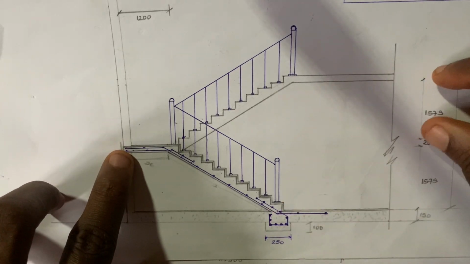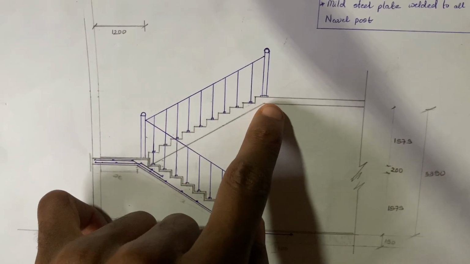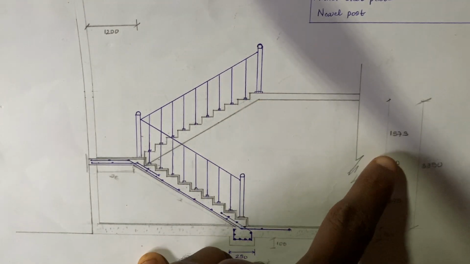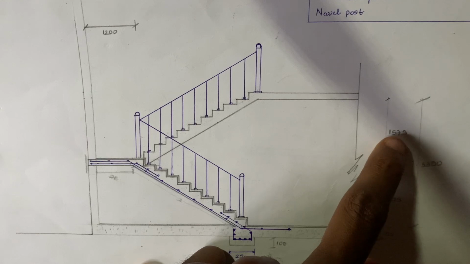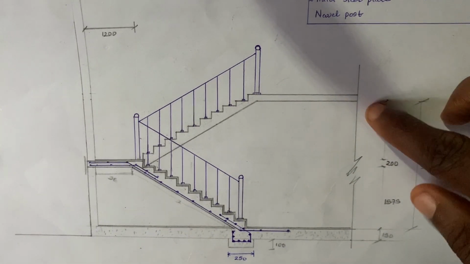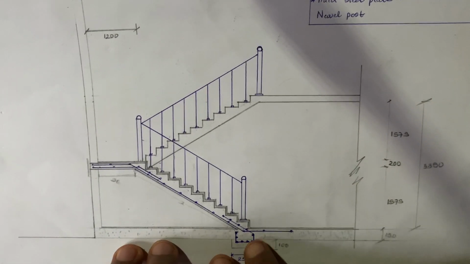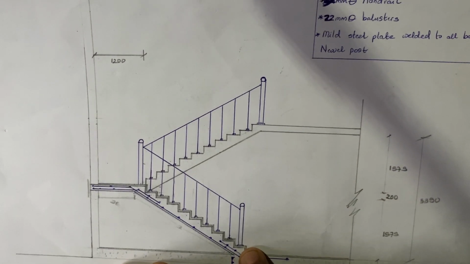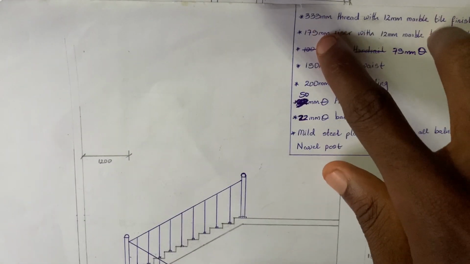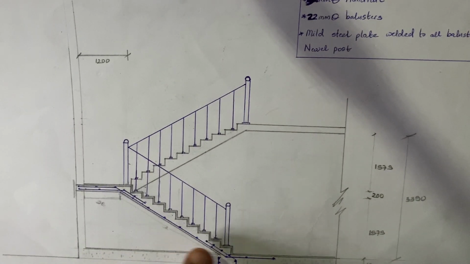So the next flight, from the top of our landing down to the base of our suspended floor, is still 1575. Now in a case where you are not given all this, this is how you find all these heights. You know that they're giving you your riser as 175 mm in this case. That's this in your specification.